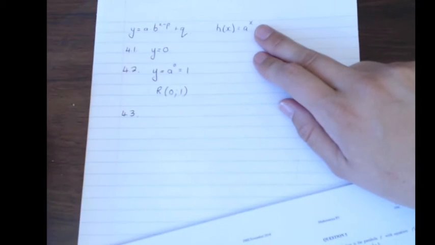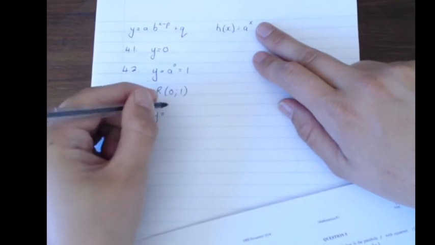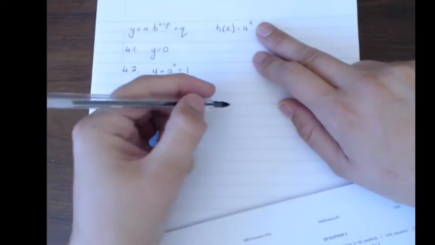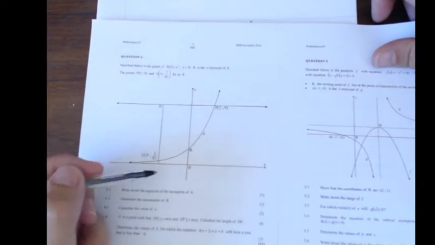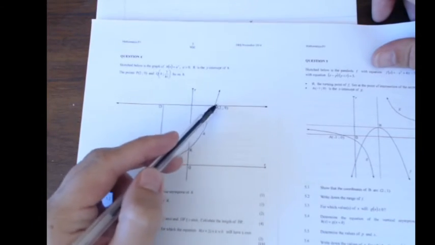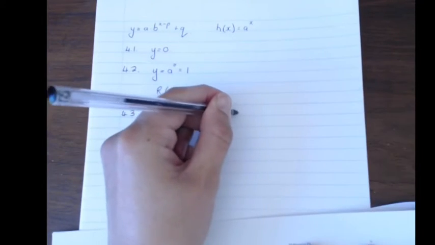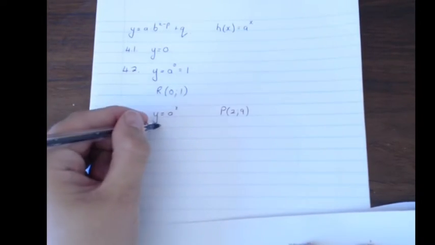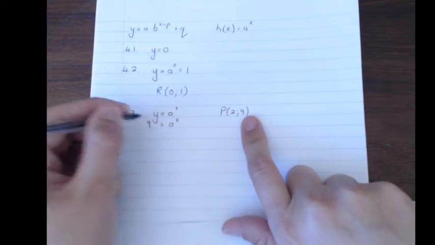But 4.3 now says calculate the value of a. Right, so in this equation that I have, y is a to the power of x. I have the point P(2; 9) that lies on the graph, and the point Q, but I'm missing a value there. So I'm going to use the point P and substitute that into the equation. So the x is 2 and the y is 9, so a squared is 9.